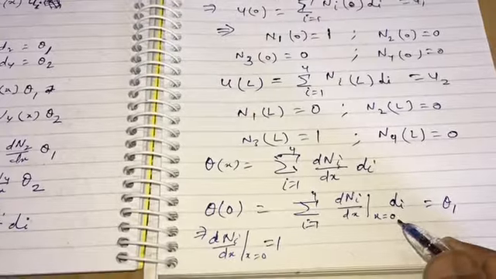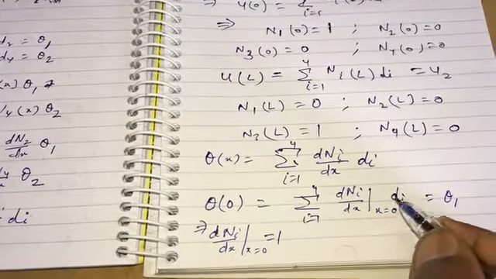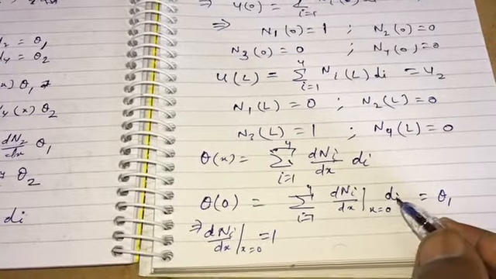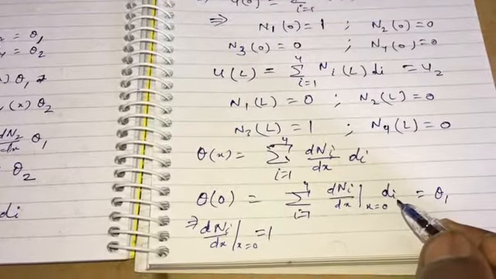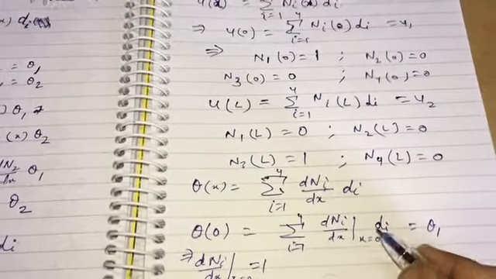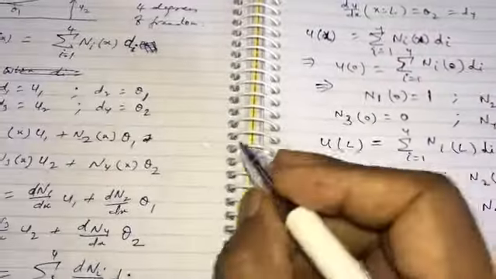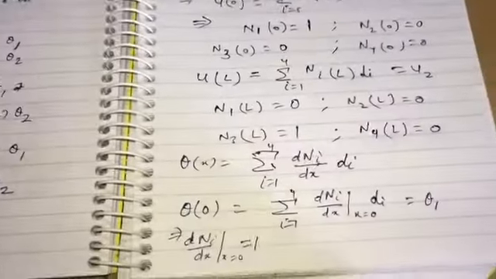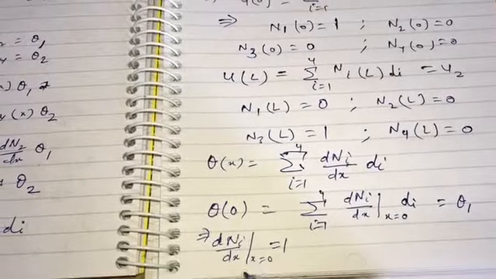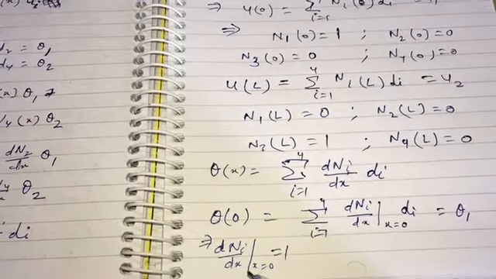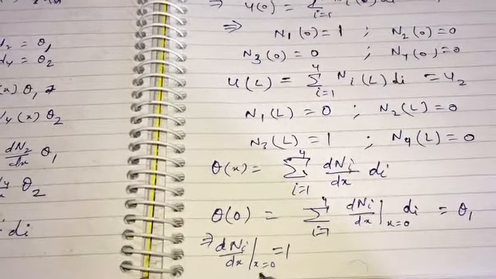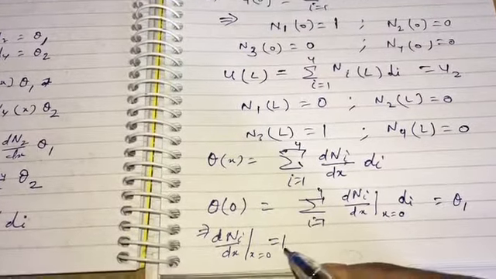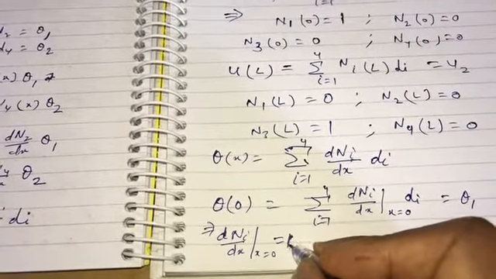Theta 1 is d2, so that really means dN1 over dx at x equal to 0 should give us equal to 0.